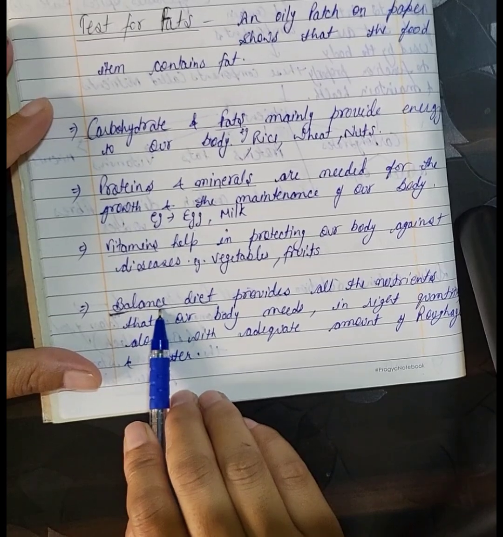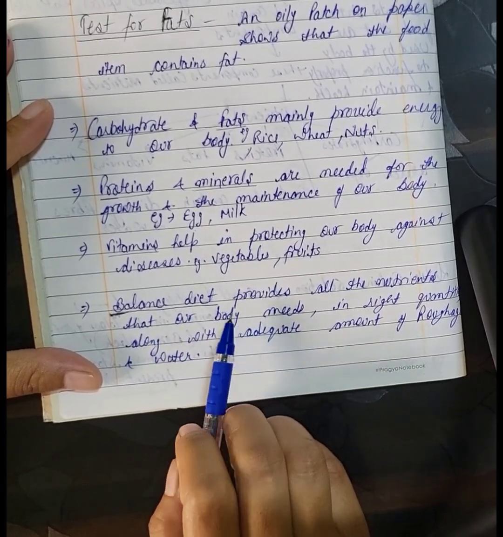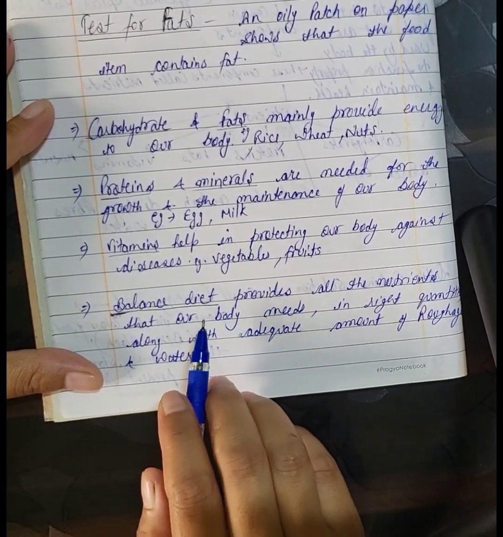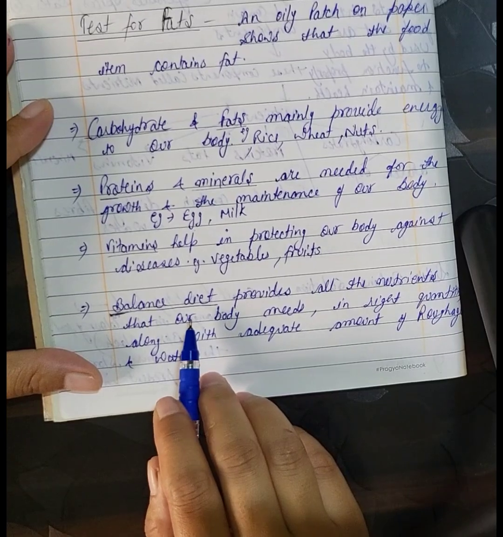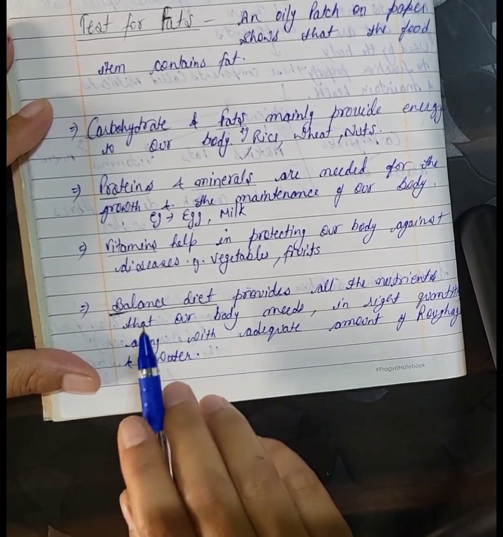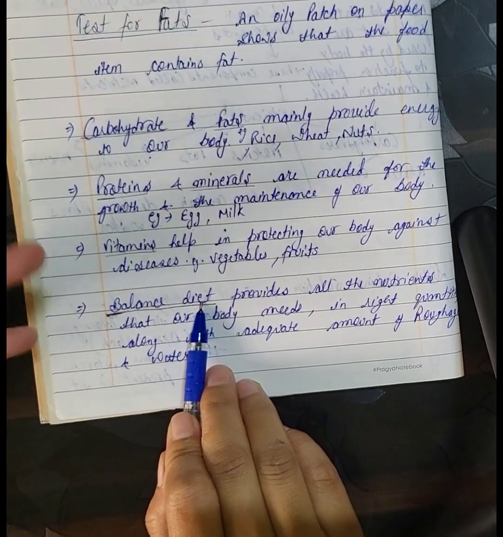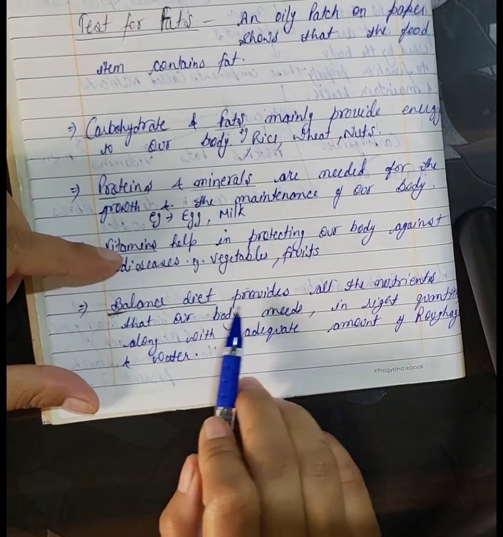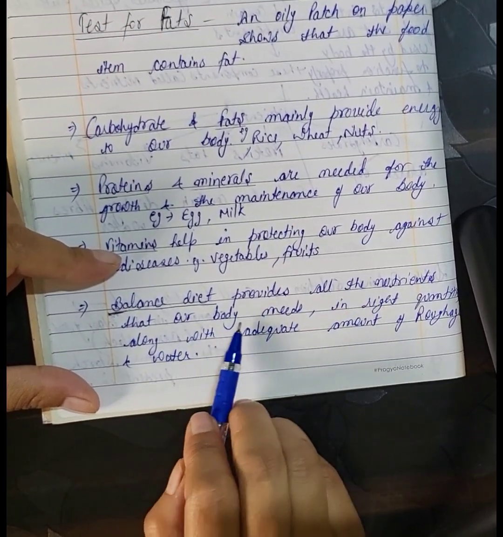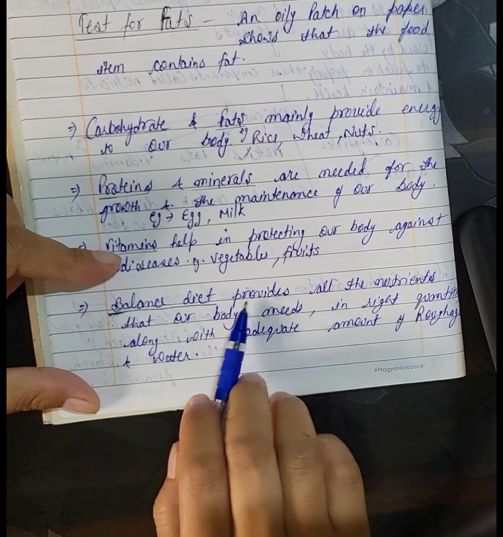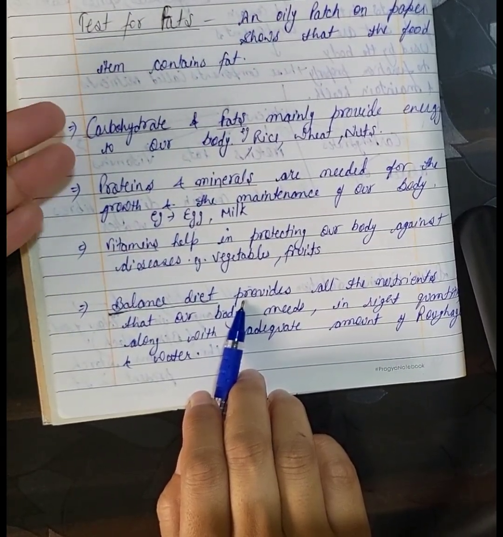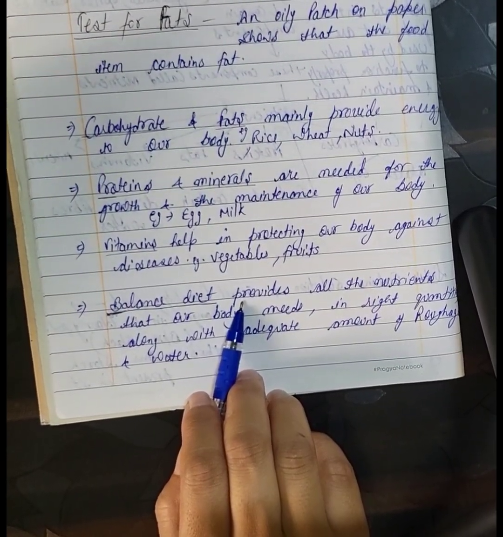So you should know their functions. Okay. And the next topic is what is a balanced diet. The name itself explains the meaning of balanced diet. Balance means when everything is balanced. So a balanced diet provides all the nutrients that our body needs. We already discussed what nutrients are, like carbohydrates, proteins, minerals, vitamins, roughage, water.